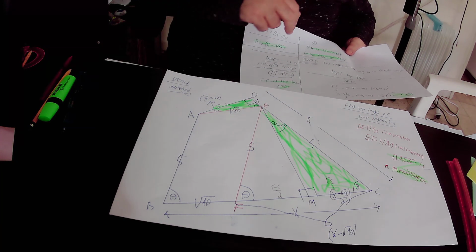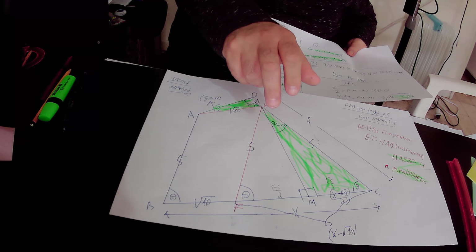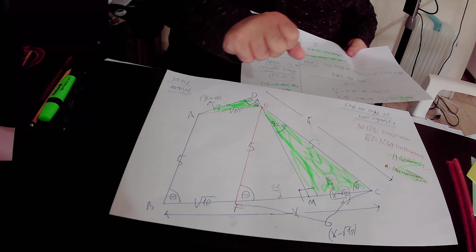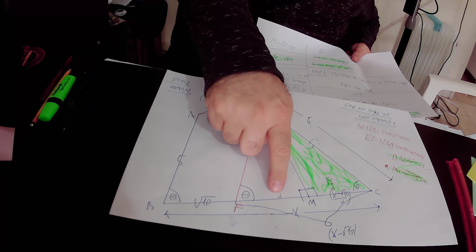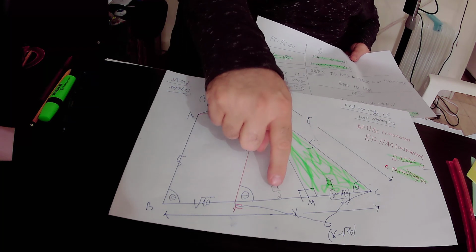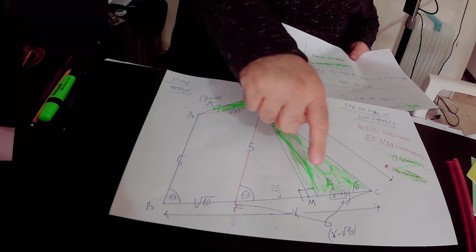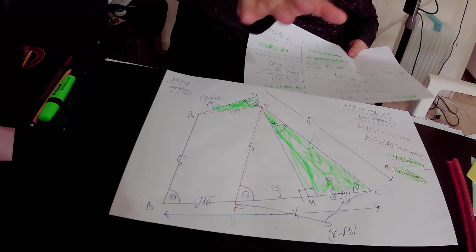So it means that it divides the base FC into two equal parts. So FM will be equal to FC over 2, and MC will also be equal to FC over 2 according to rule number 5. Why?